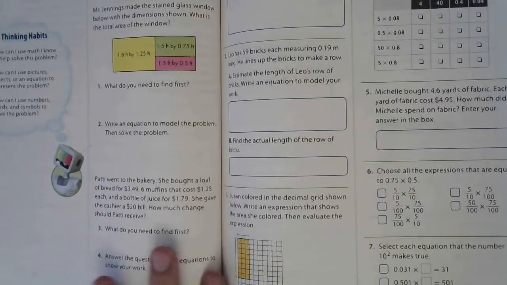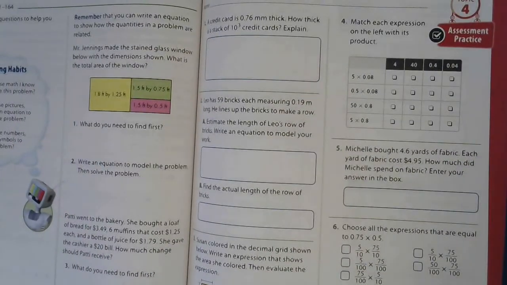Guys, that is our practice assessment. Yikes, this is so much work that we just did, right? This video is like 48 minutes and some seconds long. Crazy. We want to make sure that you can do this. So again, use the video to your advantage. Practice, practice, practice. It makes perfect. And these are the types of questions you can expect to see on your Chapter 4 test.